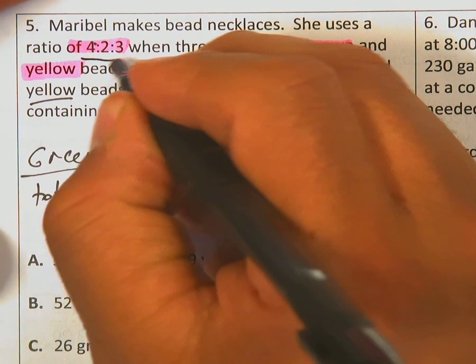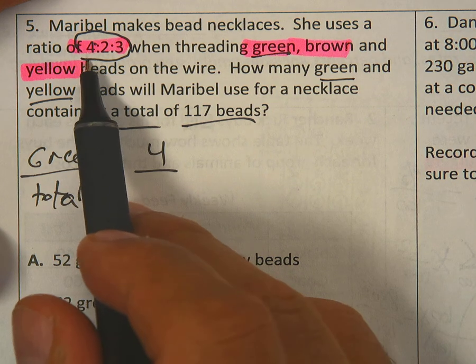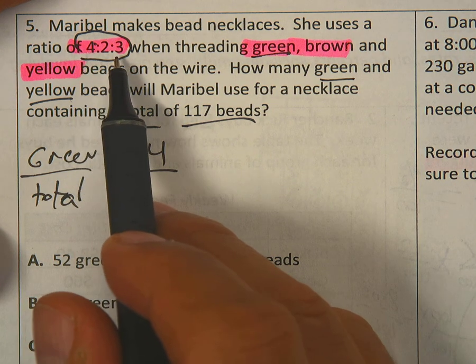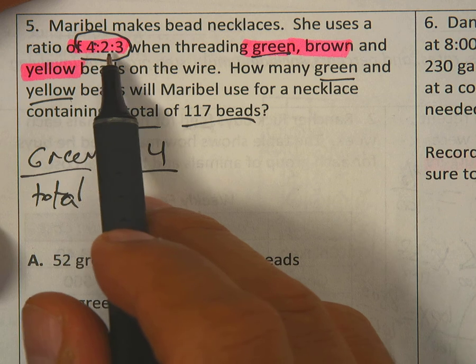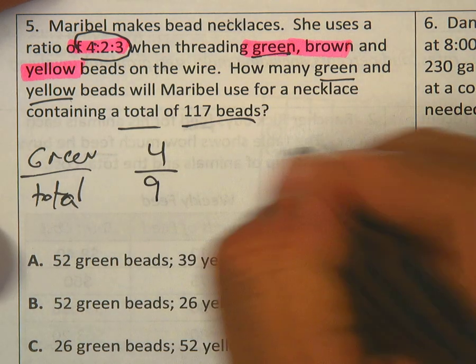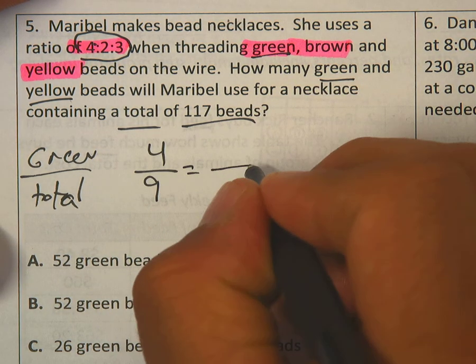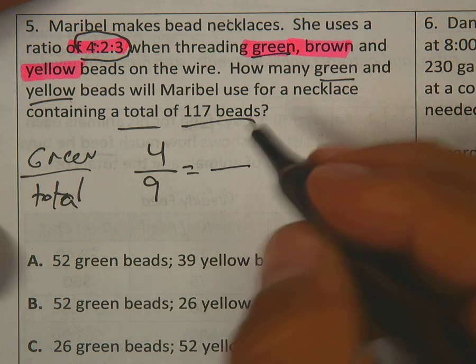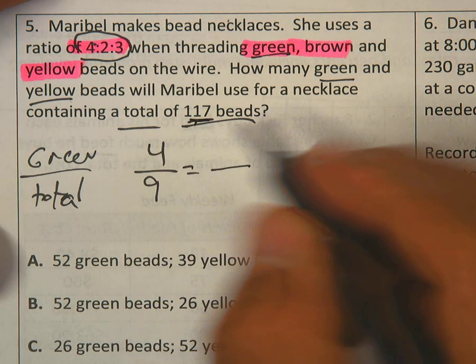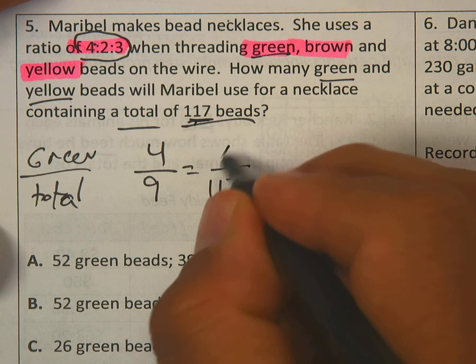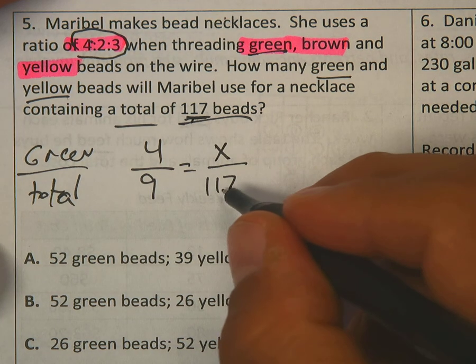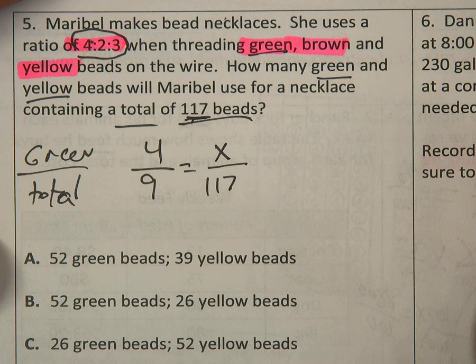Well, this is your ratio. When there's 4 greens, there's 2 brown and 3 yellow. So that means there's 4, 5, 6, 7, 8, 9 total. Now I can set that up as a proportion with this total of 117 beads. If there's 117 total, how many of those are green?